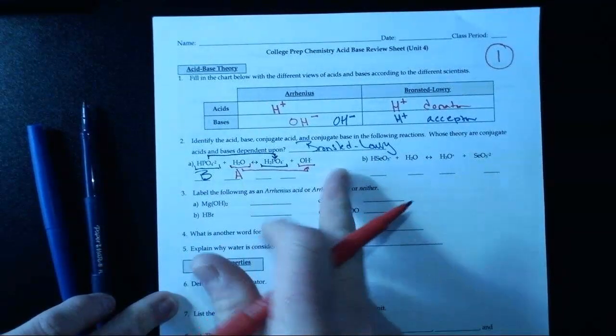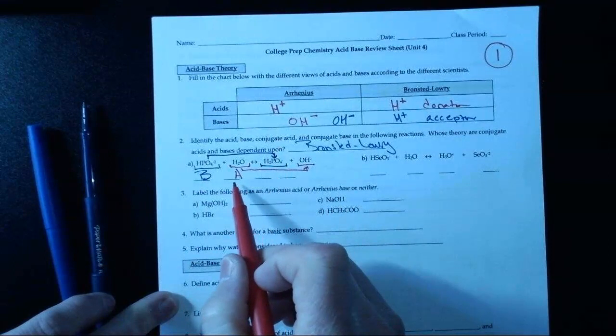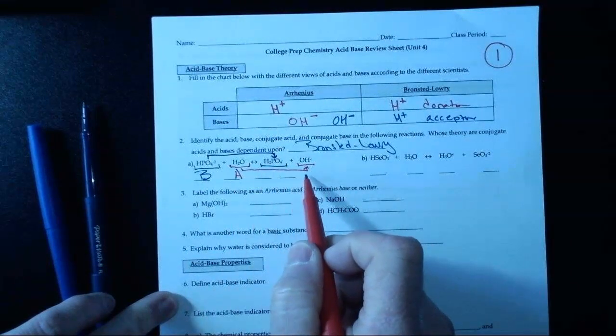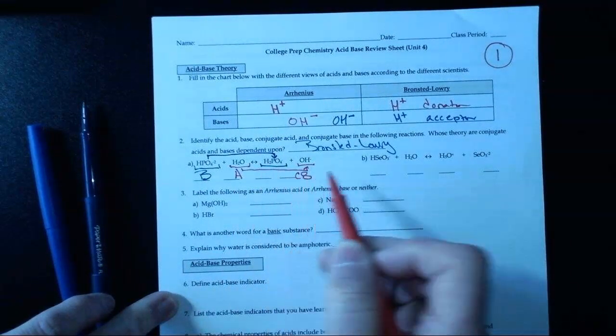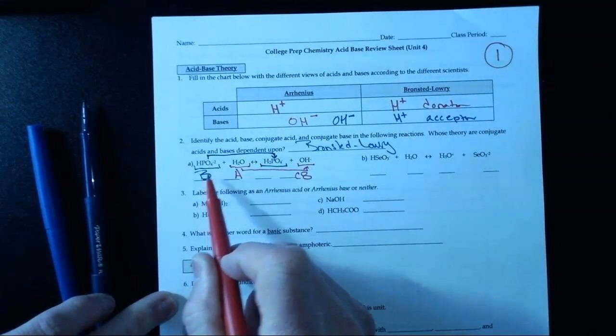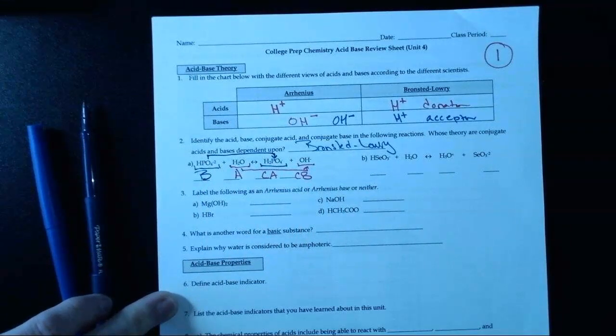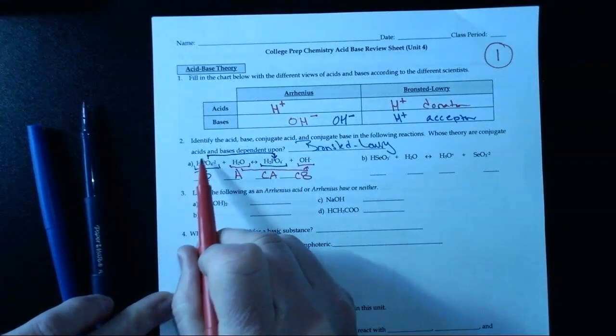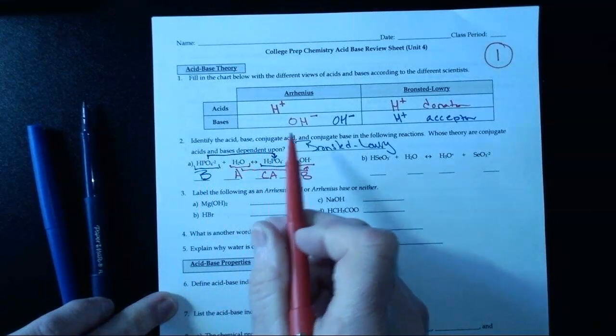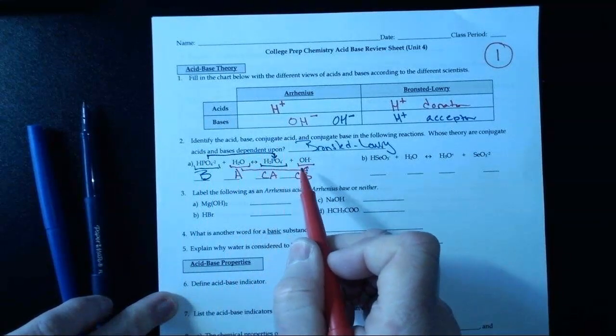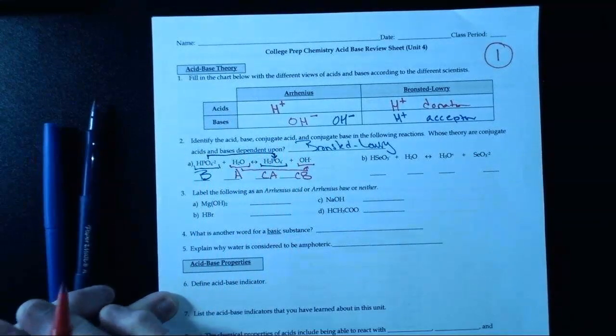Well, if we go to the other side, acids become conjugate bases, and bases become conjugate acids. So if it was a base over here, it's a conjugate acid over here. If it's an acid over here, it's a conjugate base over there.